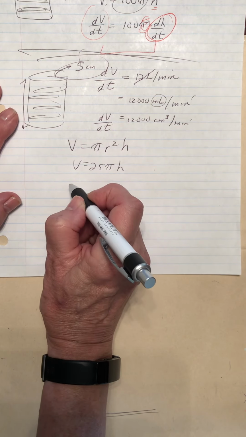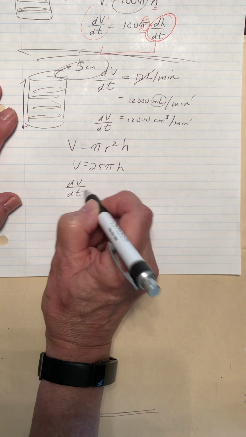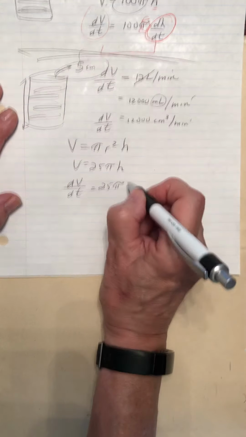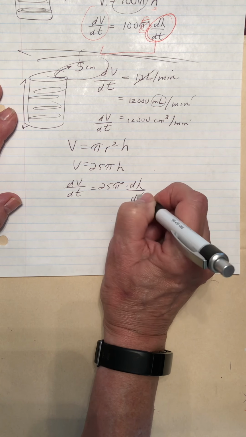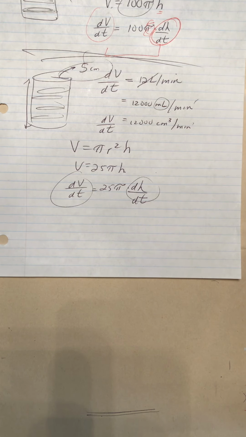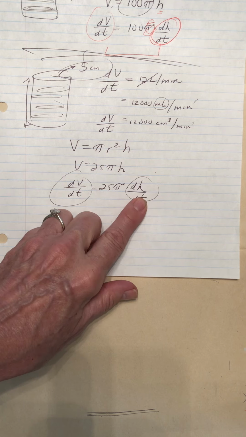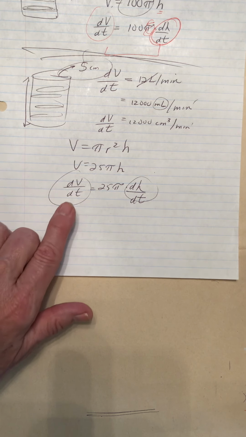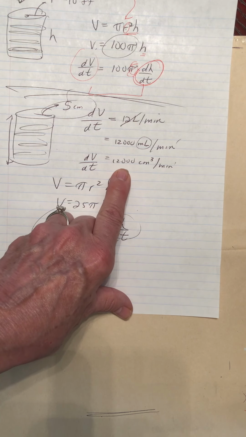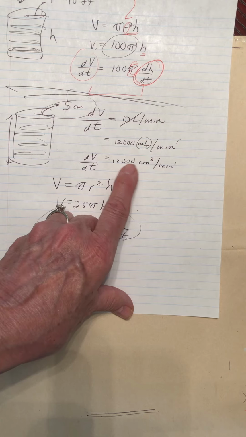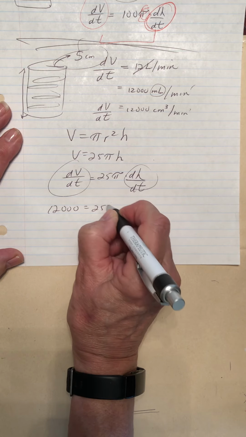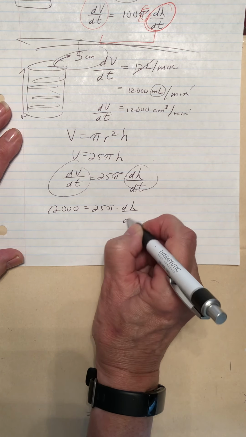If I want to differentiate it now, I have dV over dt is 25 pi. Derivative of h is a 1 followed by dh over dt. So this is an unknown, this is an unknown. I'm being asked to find how this height is changing according to what they gave me for this information. They told me that this volume was changing at this rate. So I can put in that information here. So I will have this 12,000 is 25 pi dh over dt.